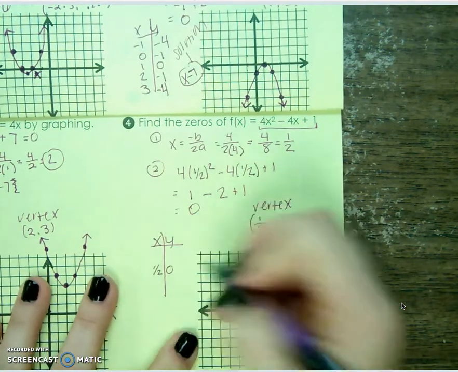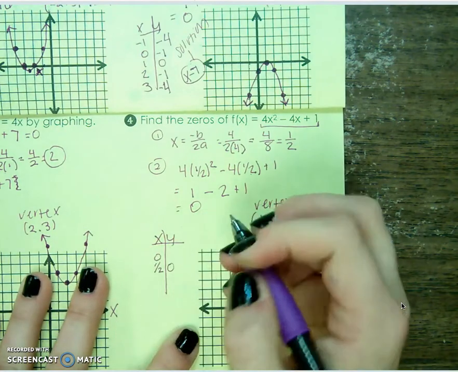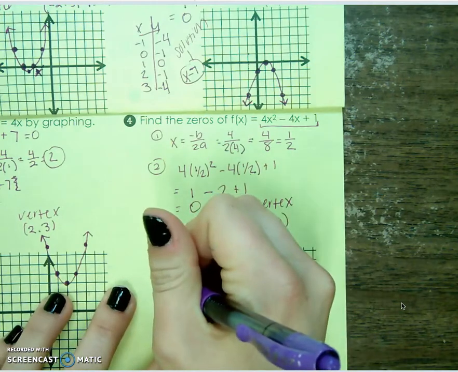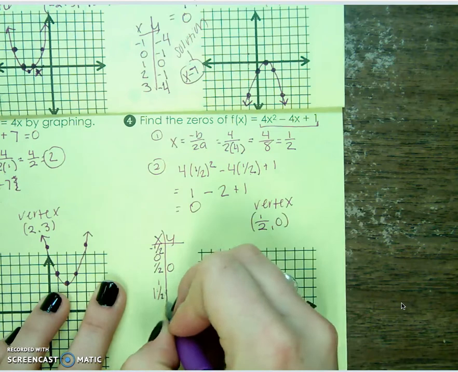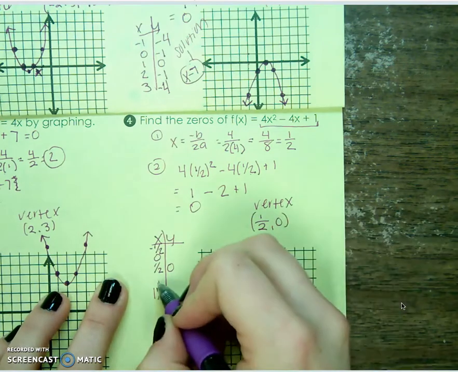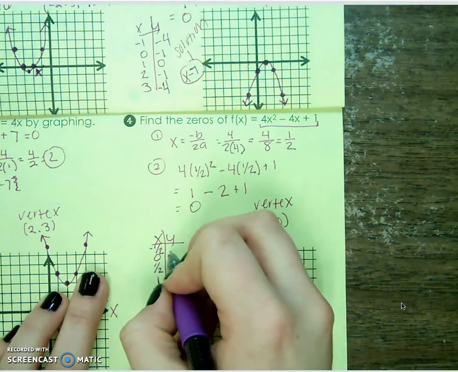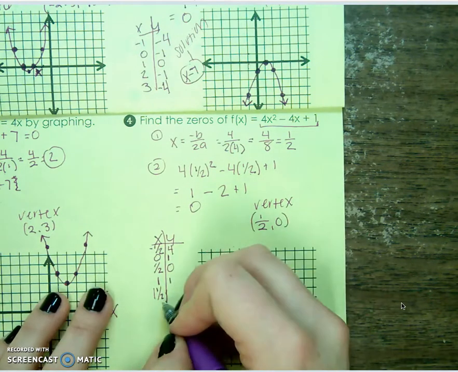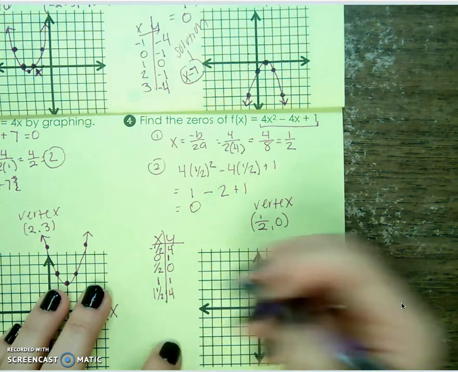I'm going to go in increments of half this time. So let's go to 0, and then negative 1/2. And then let's go to 1, and then 1 and 1/2. Okay. Substituting in 0, I'll get 1. Substituting in negative 1/2, I'll get 4. Substituting in 1, I'll get 1. And 1 and 1/2, I'll get 4.